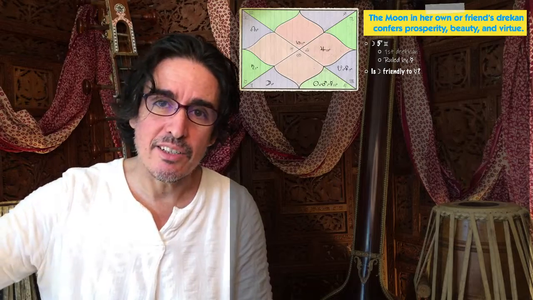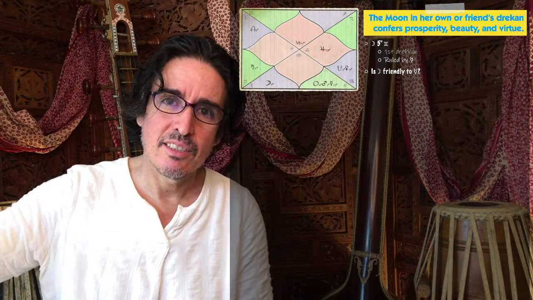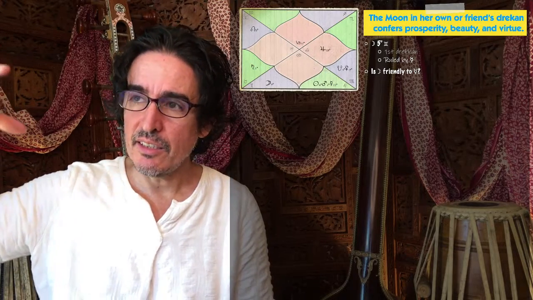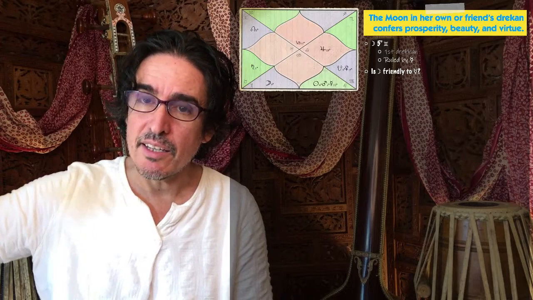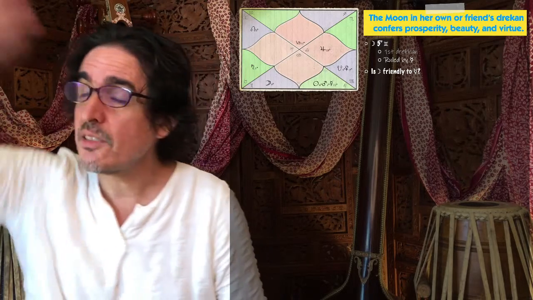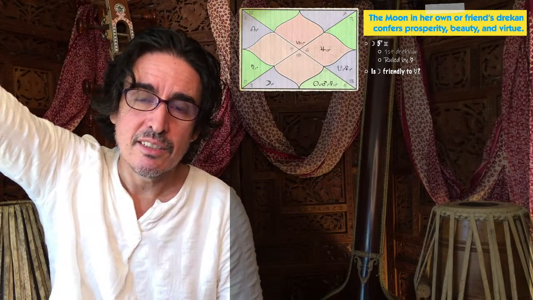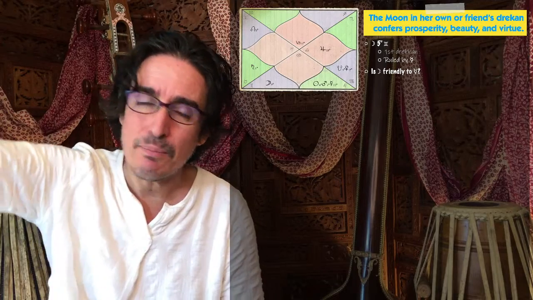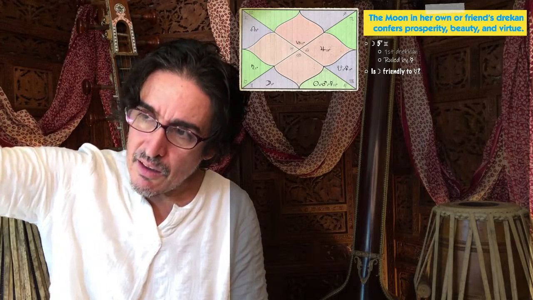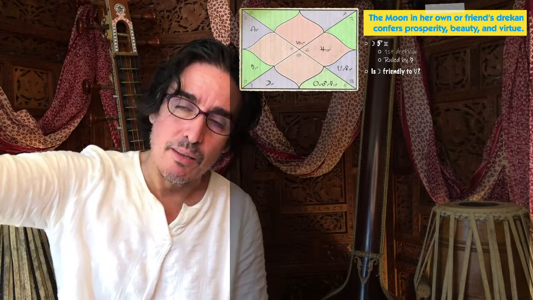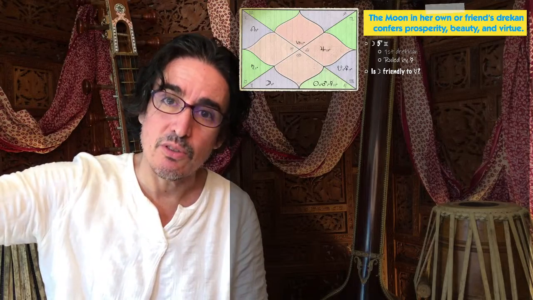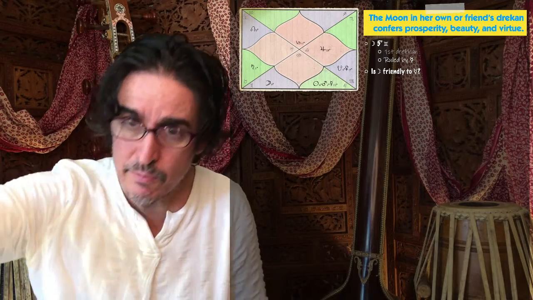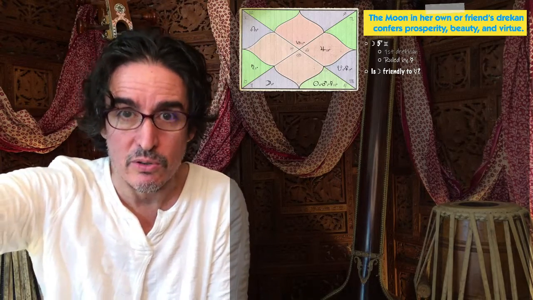The occupier is active. When you're assessing the dignity of a planet in a house, the host is somewhere else. The host is passive. The host just made the place. The guest, the occupant, the planet itself, is the active principle. So you want to know how the active principle feels about the host.